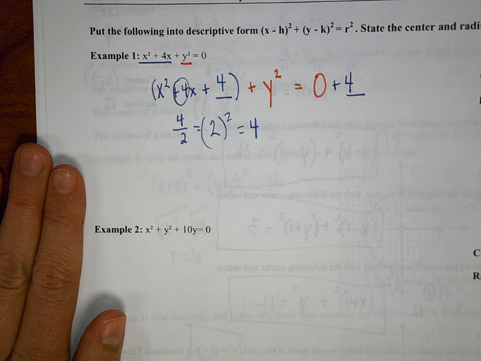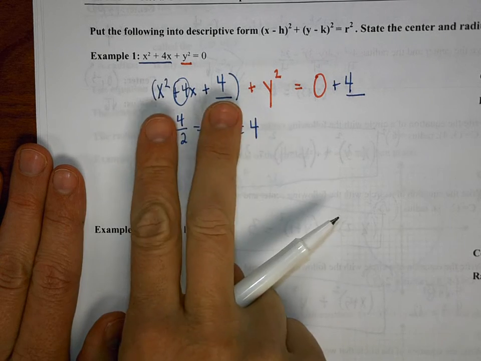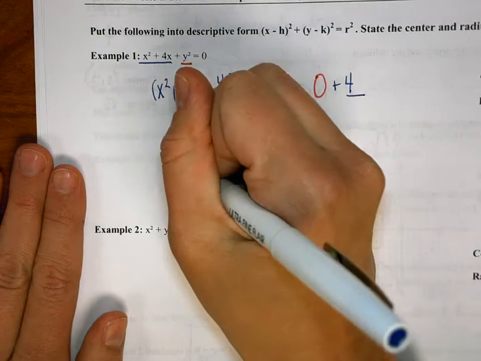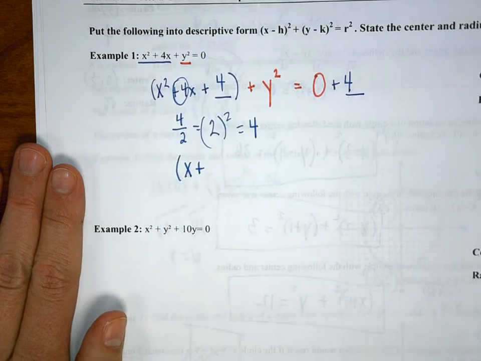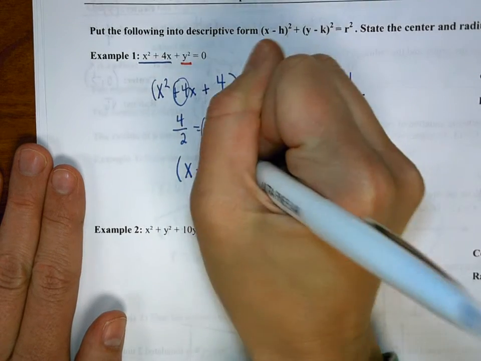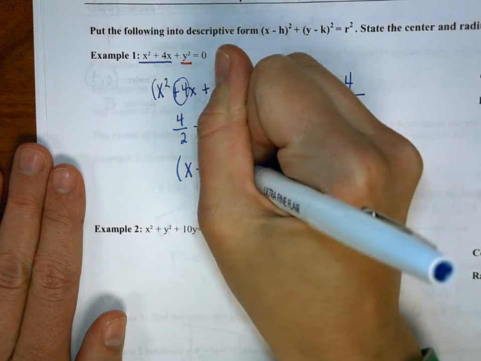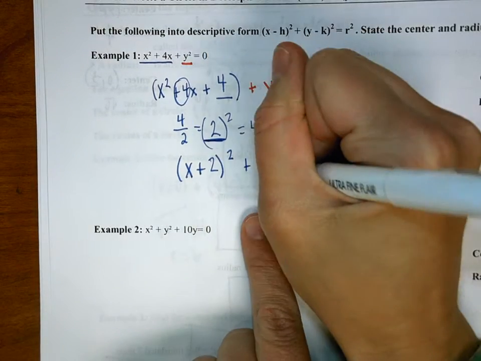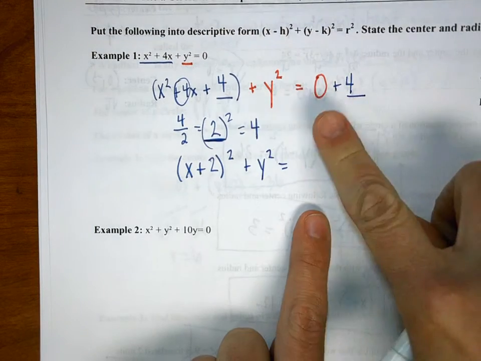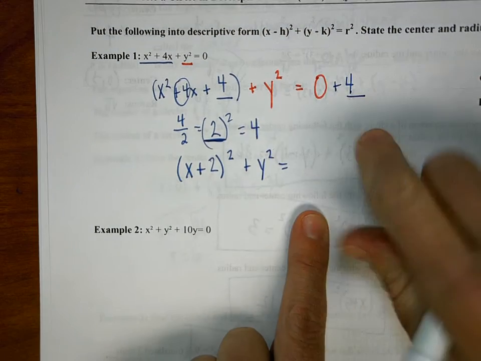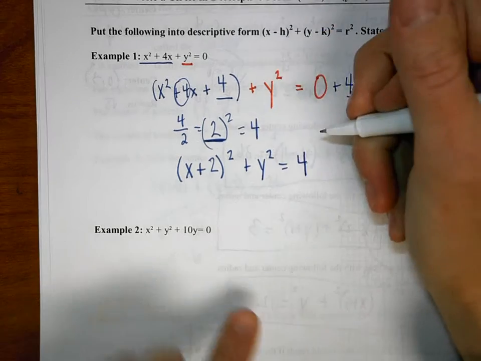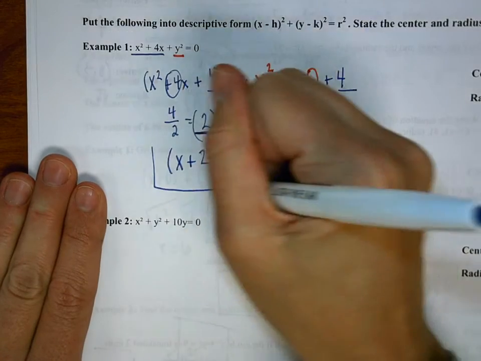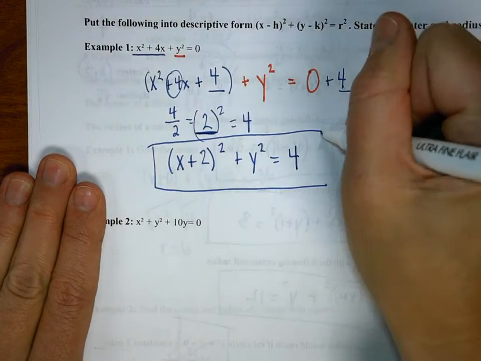So now we're going to write our square. If I'm completing my square, this is going to be x plus, and it's always my half number, so it's x plus 2 squared. And then I just bring down plus y squared equals, and 0 plus 4 equals 4. So this is my equation for my circle in descriptive form.